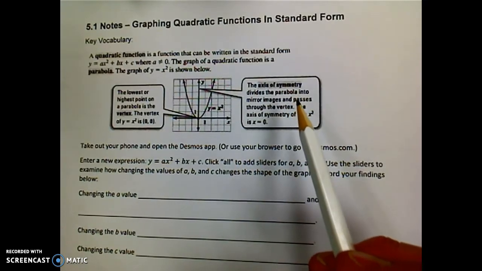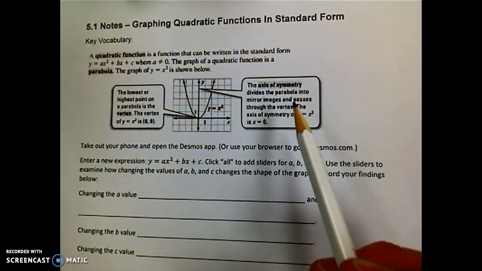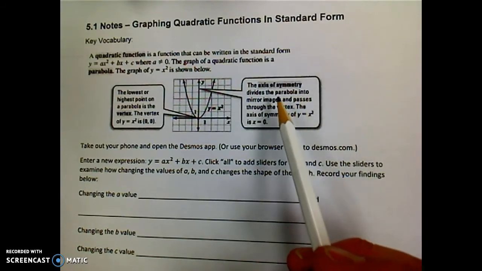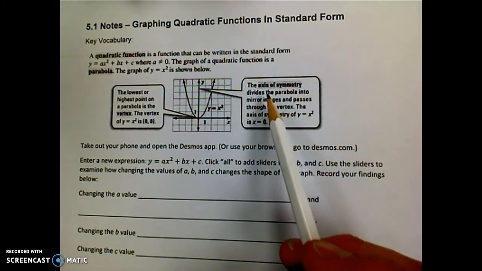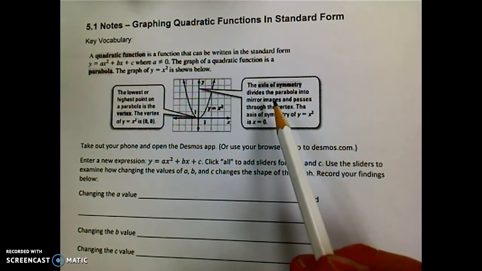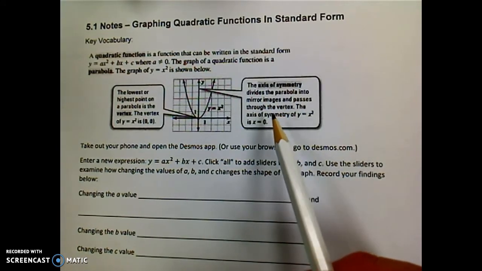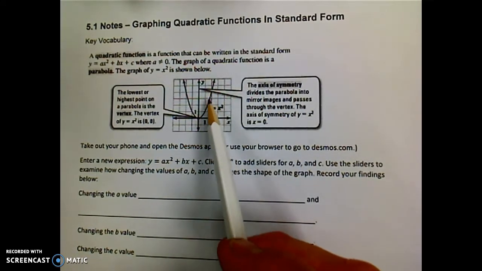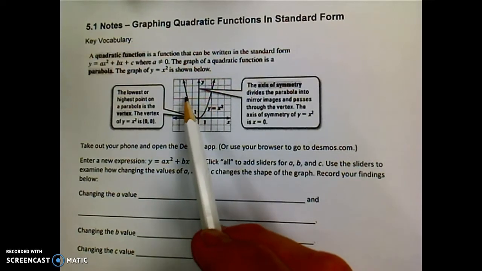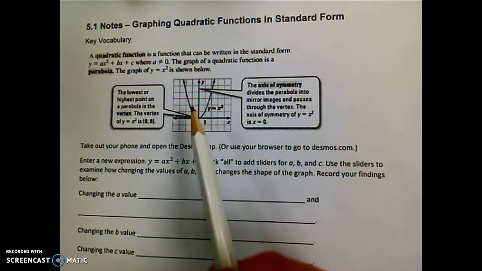One of the other things about parabolas, as far as their characteristics that will make graphing them quite a bit easier, is that they are symmetric. A parabola has an axis of symmetry that divides the parabola into mirror images. So any point that exists on this side of the axis of symmetry has a mirror image on the opposite side as well.